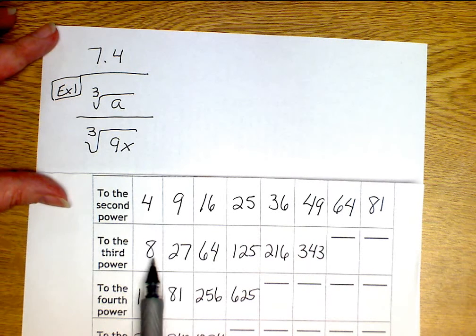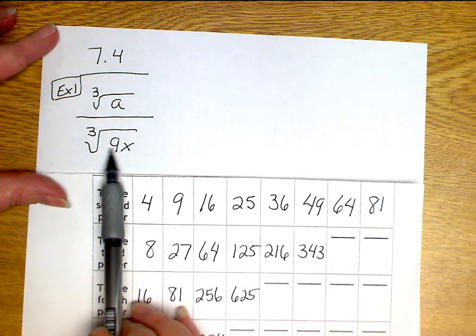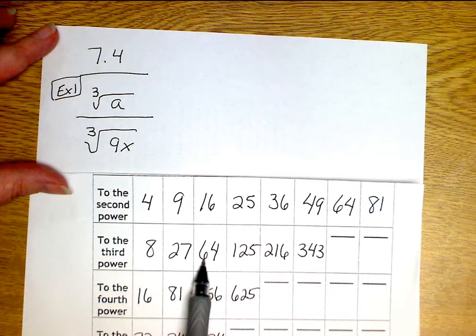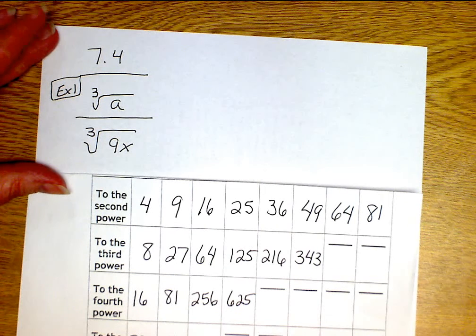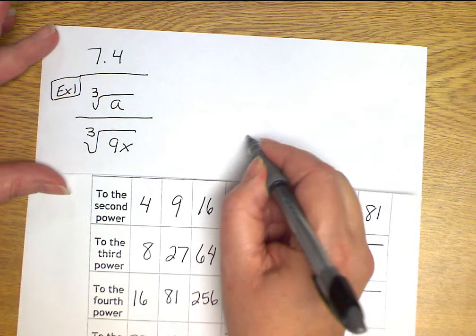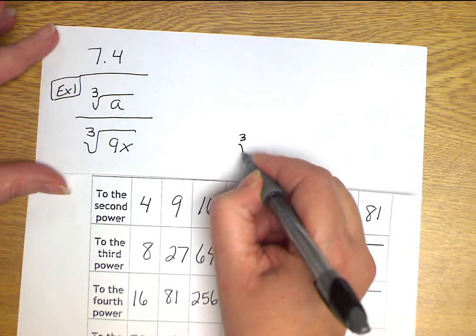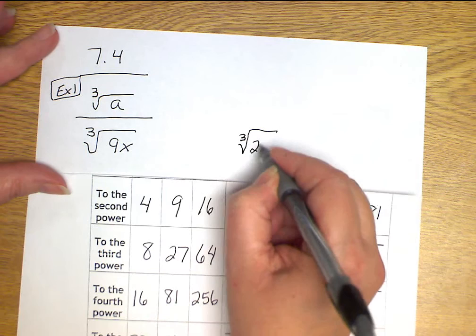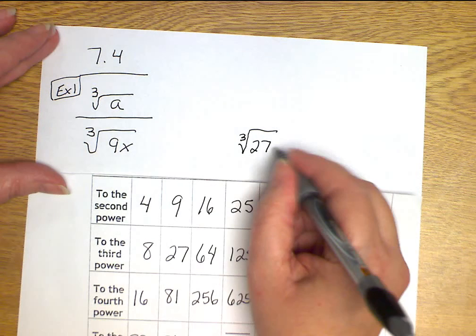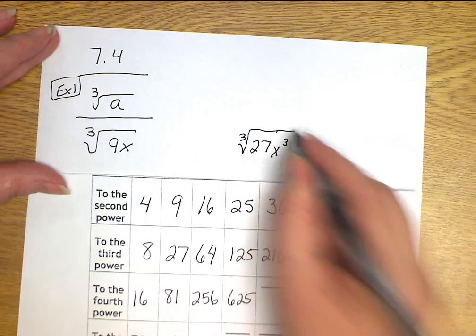So we have to look to see what 9 goes into: 8, 27, 64, and so forth up. It can be the first one that 9 will go into: 27. So this is what we want. We want the cube root of 27. And how many x's do we have to have under there to have a perfect cube? So that's what we want.